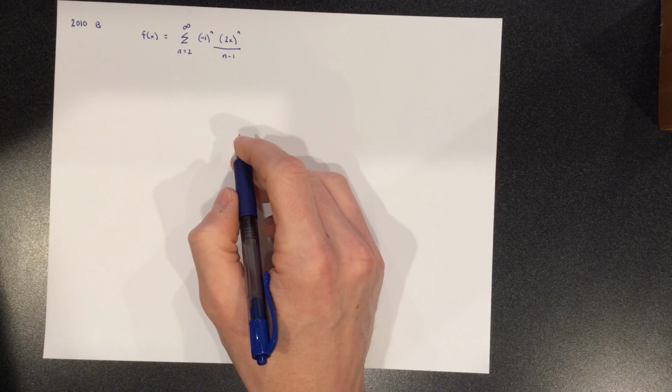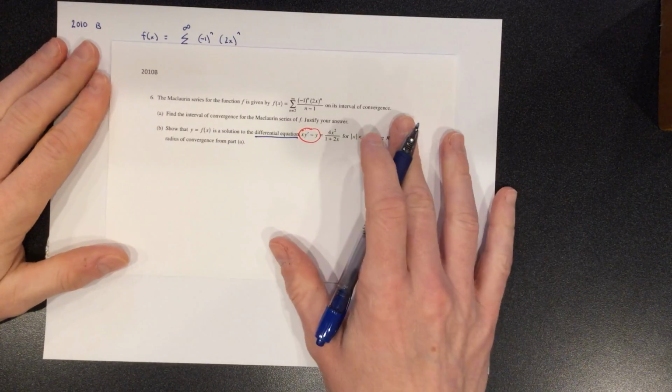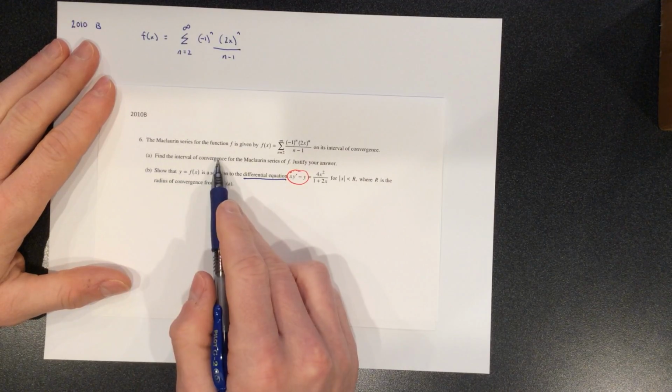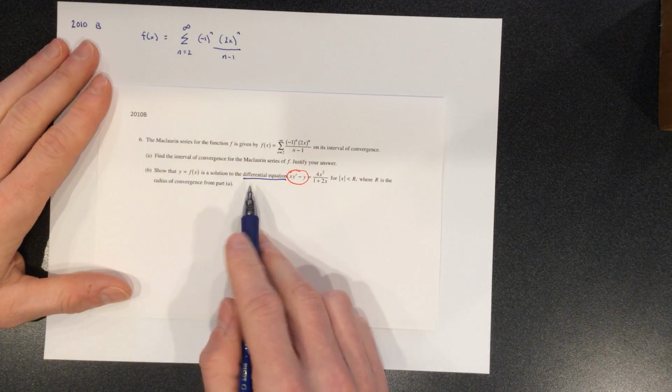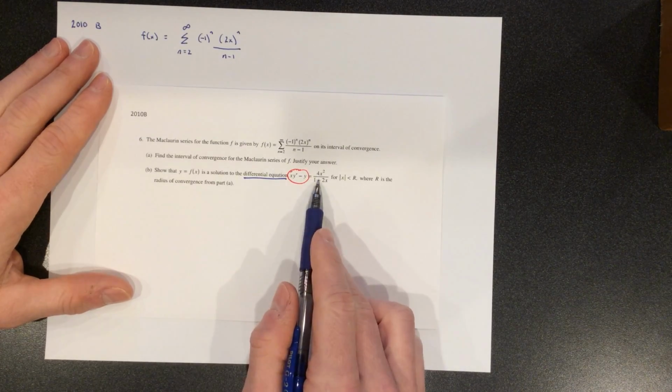All right, here's 2010 Form B. The question is right here. So the first part says find the interval of convergence. In B says we need to look at showing that this is the solution to this differential equation.